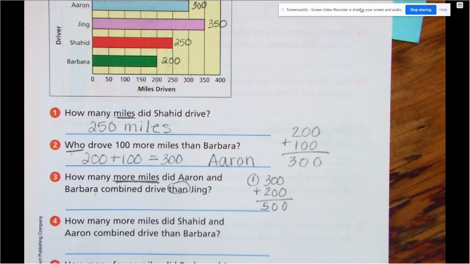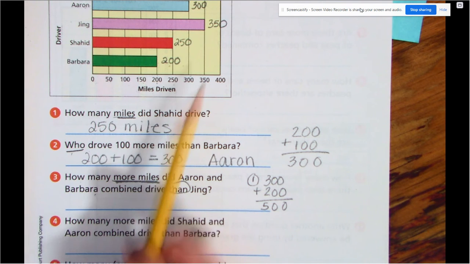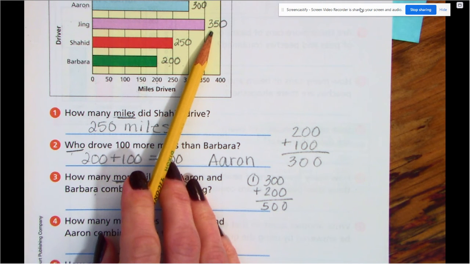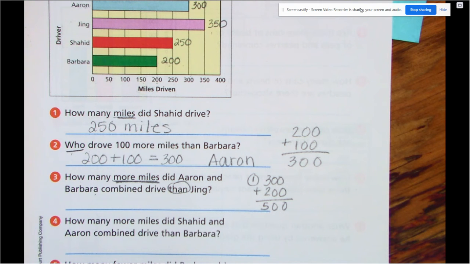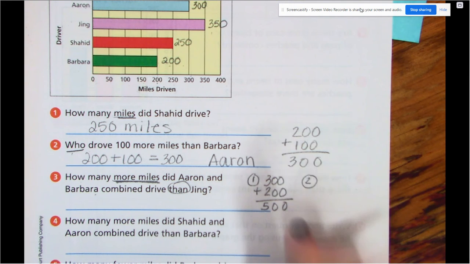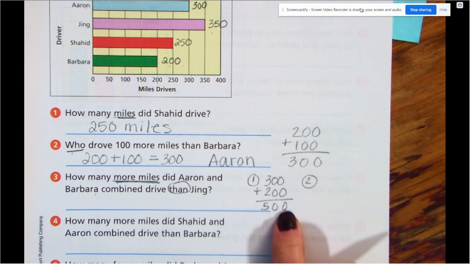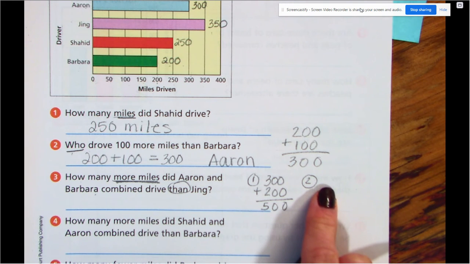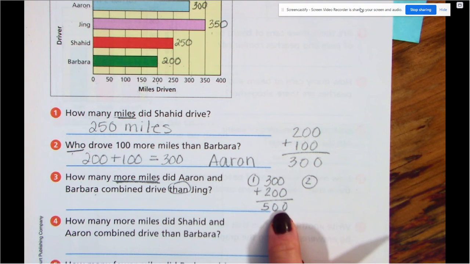They drove 500 miles together, combined. But Jing drove 350. So we're comparing 500 and 350, and we want to find the difference between them. So we have to remember to use our first answer in our second step. So 500 and 350. We're going to find the difference.